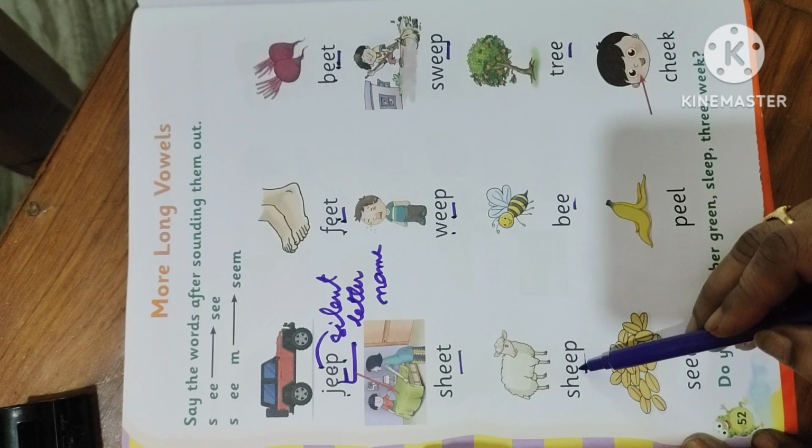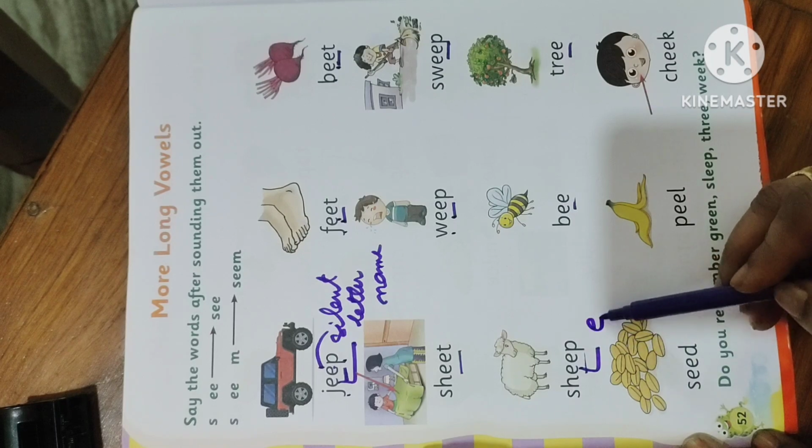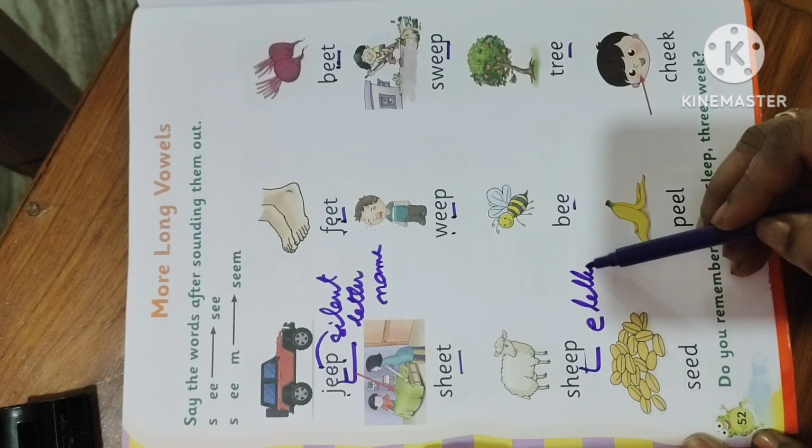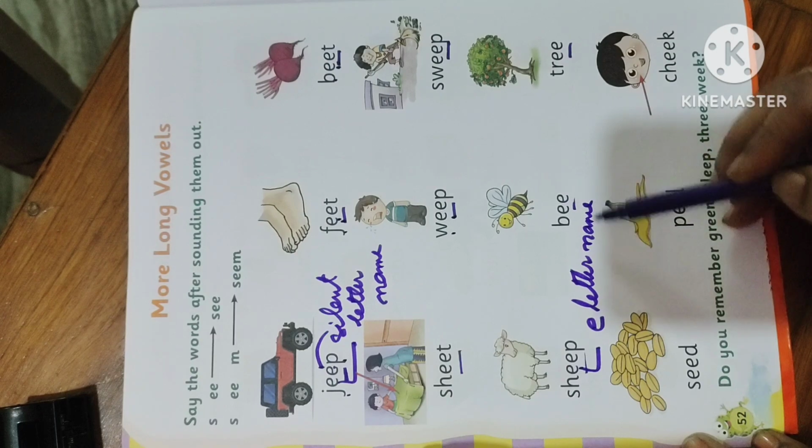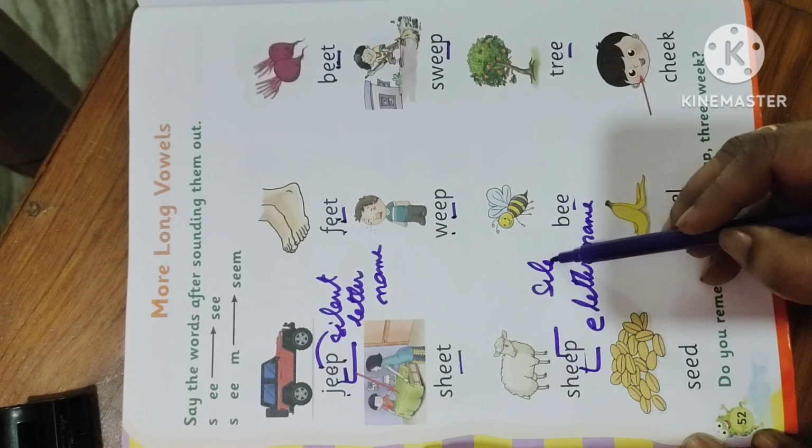Sheep. So the first is pronounced as the E letter name. The second will be silent.